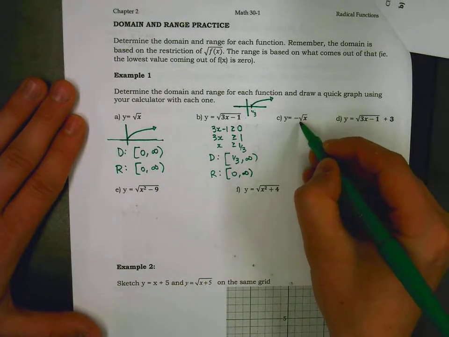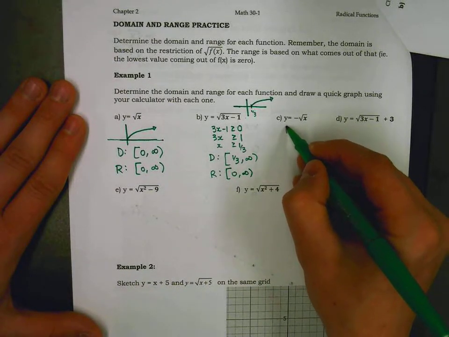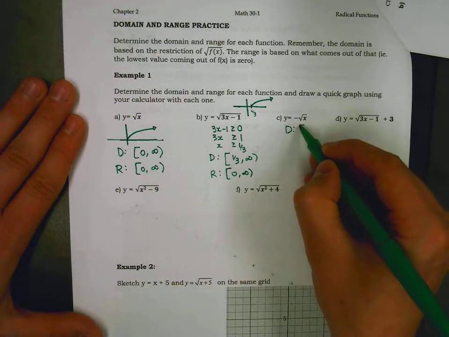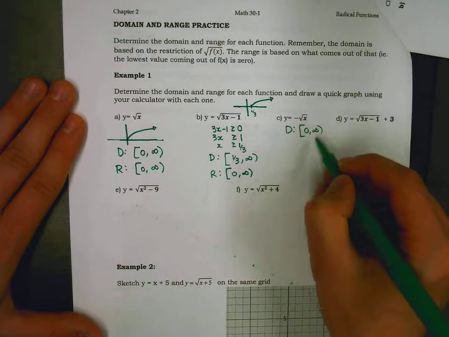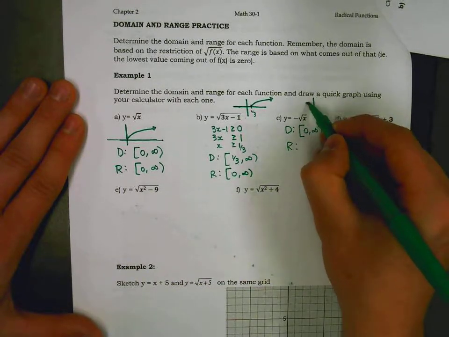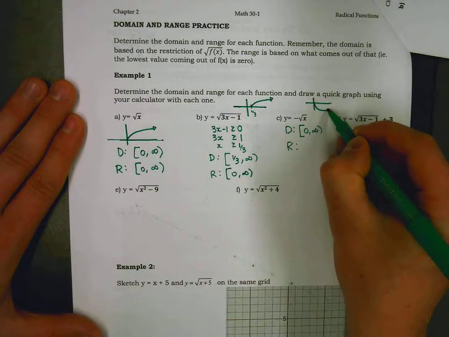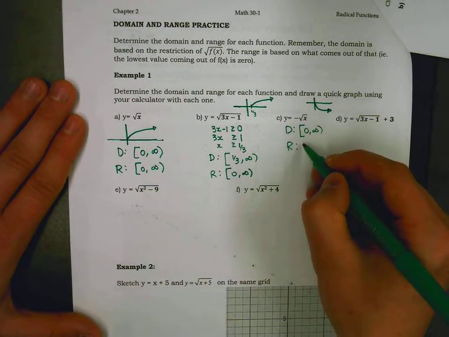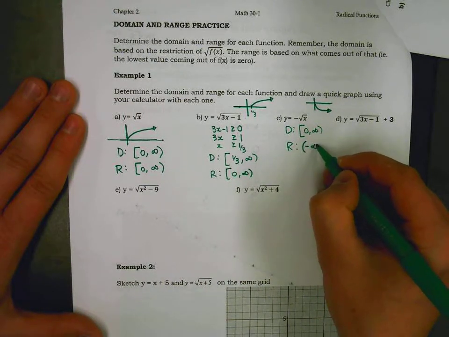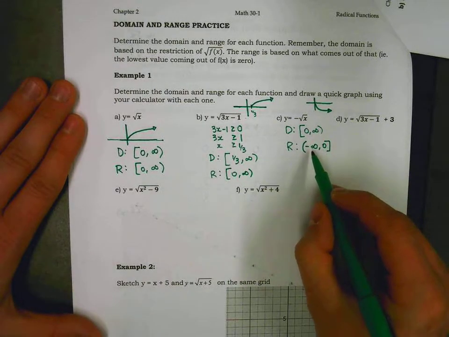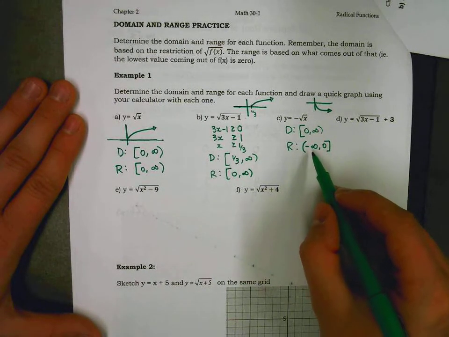In this one, I do see a vertical flip, so nothing affects our domain. Still, the inside has to be greater than or equal to a 0. For the range, again, with a vertical flip, we're seeing the graph flip underneath, and there's your vertical flip. So we might say for the range that this exists from negative infinity on to 0. Remember, it's always the smaller value that should come first.